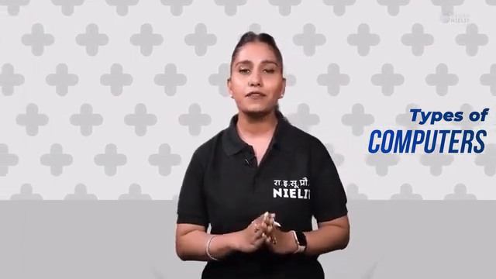Since we are all now aware of the history of computers, we will learn about the different types of computers that exist. Computers are divided into different categories, but we are going to specifically discuss the classification based on their sizes. So we have supercomputers, mainframe computers, mini computers, and personal computers, which are PCs, or microcomputers.